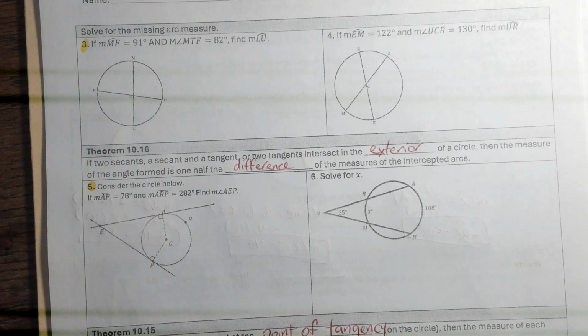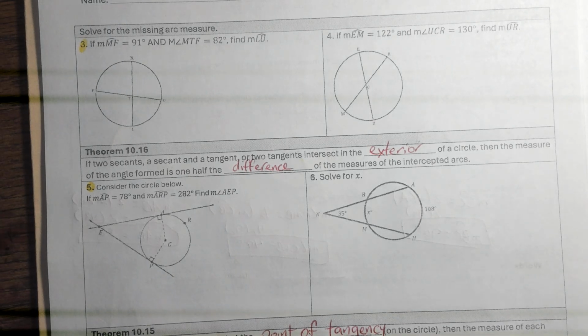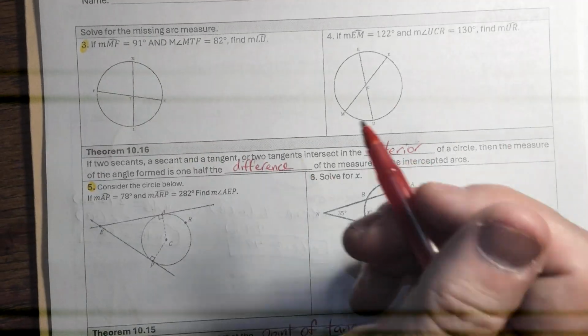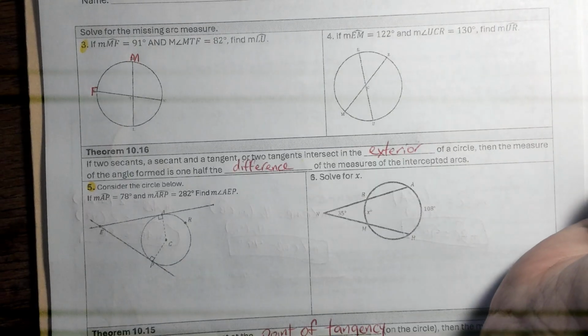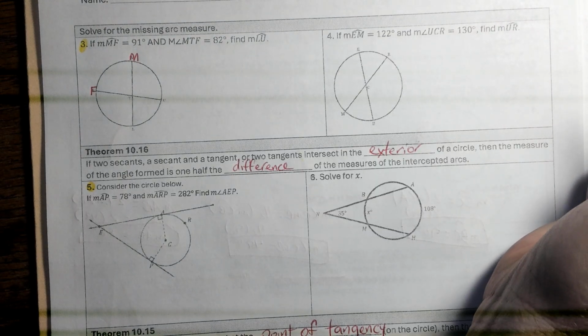Page 6. Solve for the missing arc measurements. So, this is kind of hard to read, but so the measure of MF, I'm going to write these because you guys know I can't see.